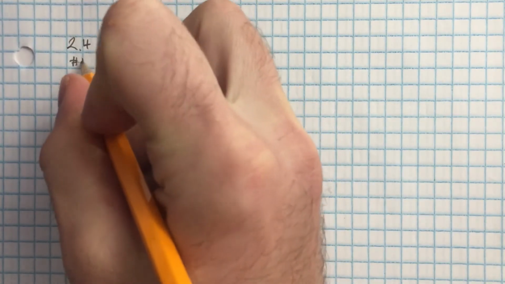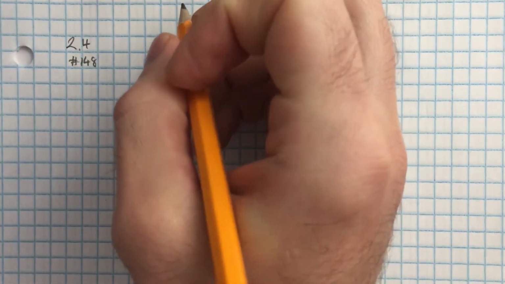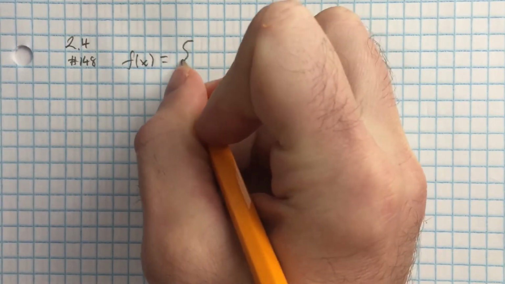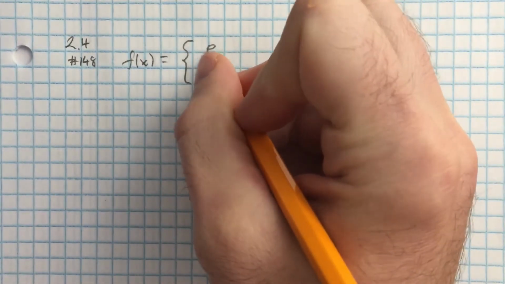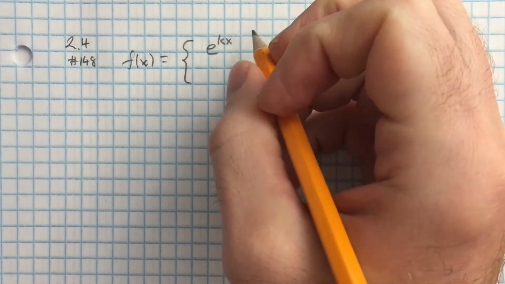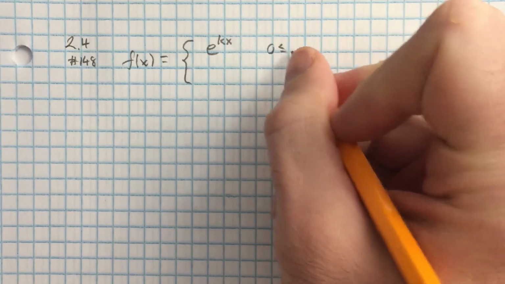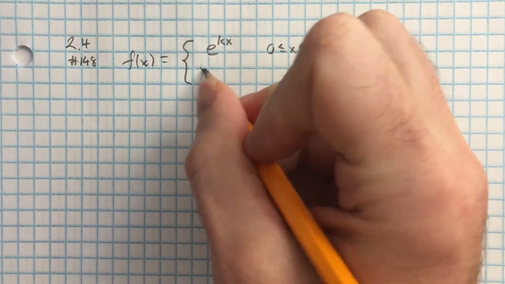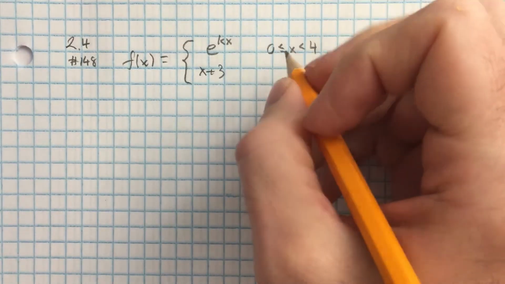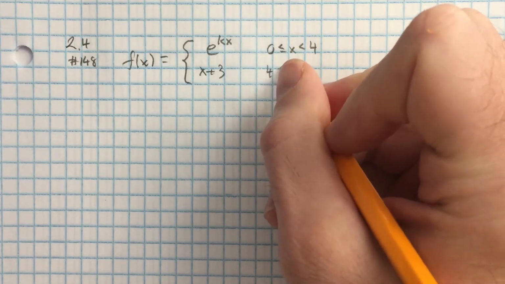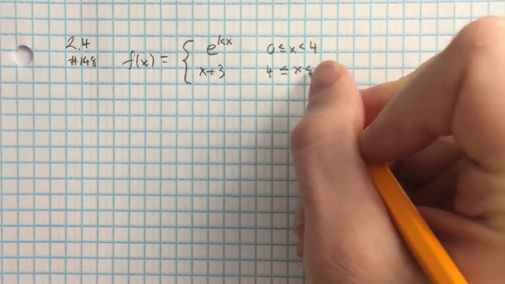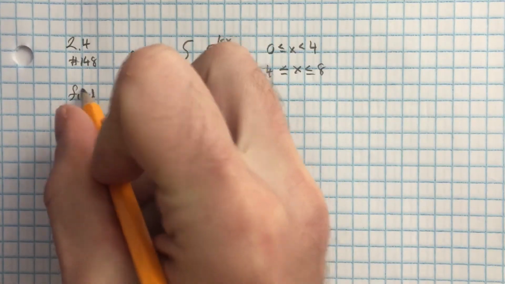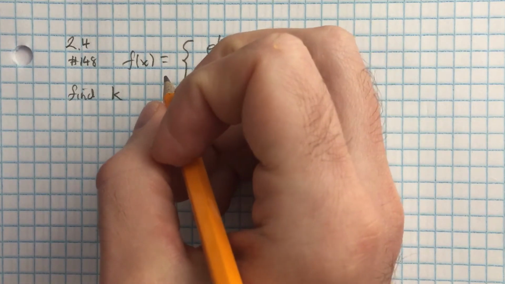2.4, number 148. We have a function f of x which is piecewise defined, and it is e to the kx to the left of 4, and it is x plus 3 to the right of 4. We're supposed to find the value of k that makes the function continuous.